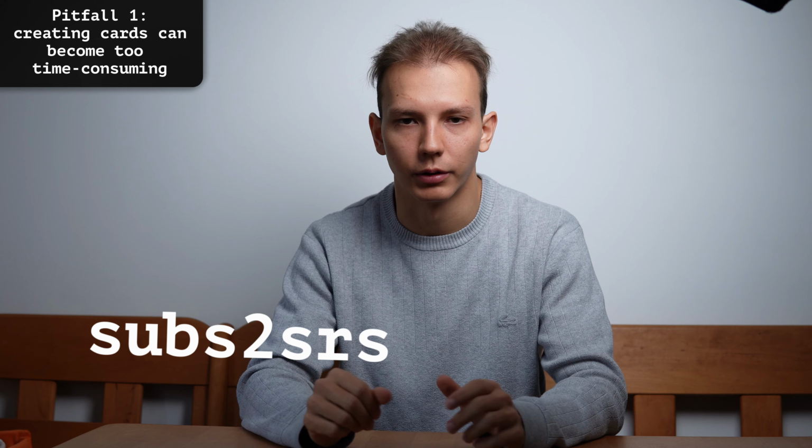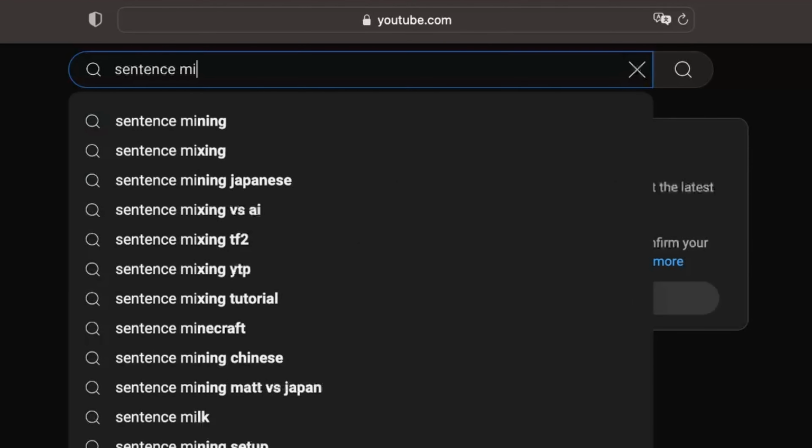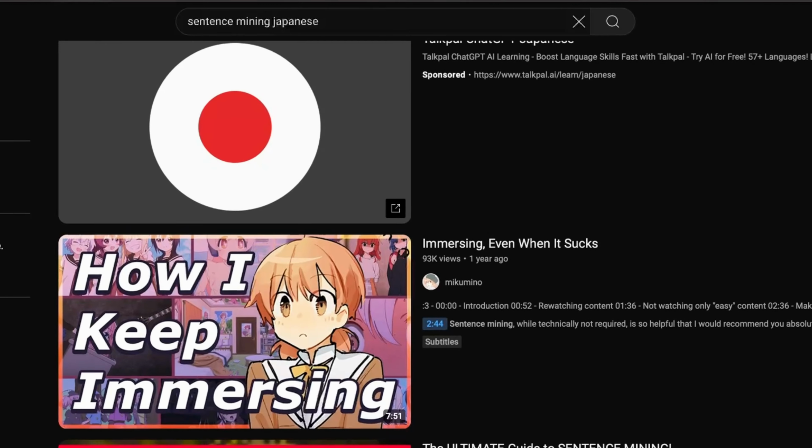And the solution for this, which thank God there is a solution, is that there are programs that make this card creation process automatic from immersion, for example. The keywords here are subs to SRS or sentence mining, which I don't have a video on, but just type it into YouTube and I'm sure you will find great resources. Now, next pitfall is being too ambitious.